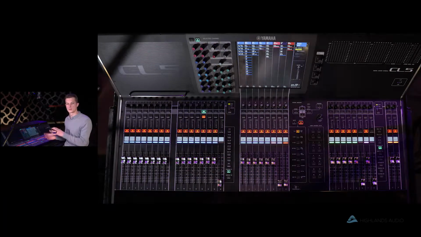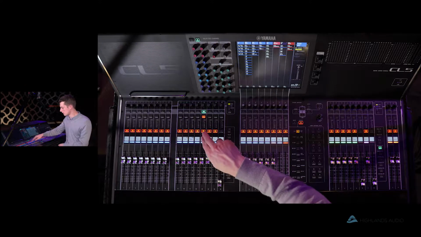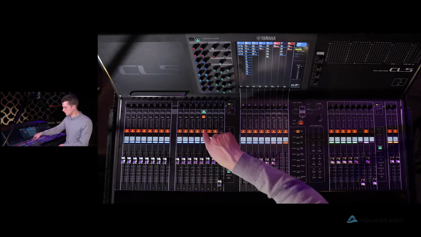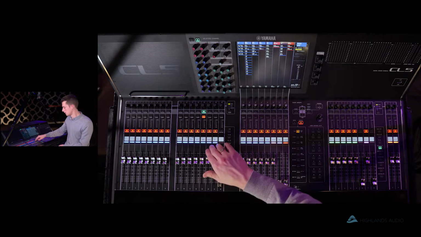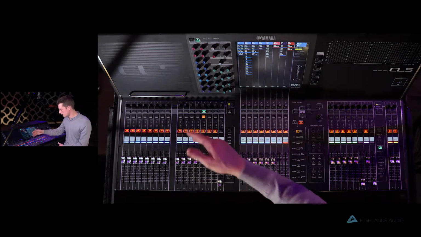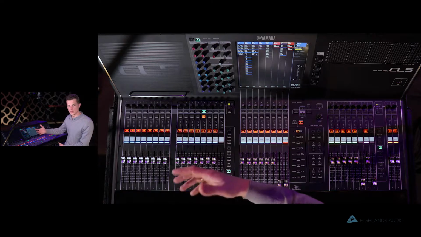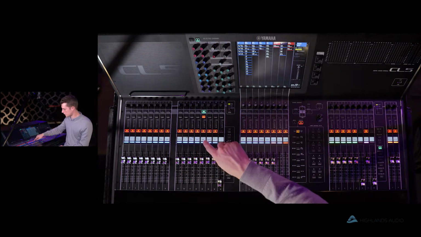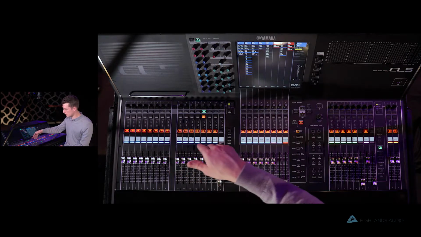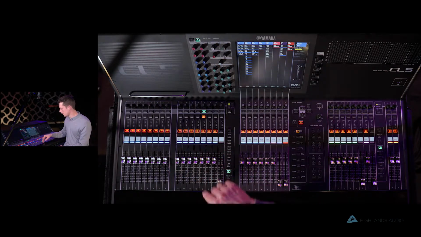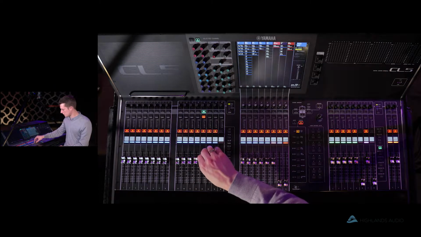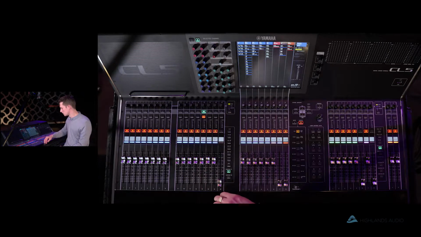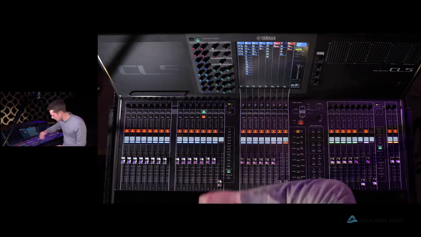Now this is a little backwards from some consoles. Some consoles, if the button is lit, it is actually muted. This console is backwards. If the button is lit, the channel is unmuted and it's on. So just be sure you know that. It has to be lit and on for the channel to come through your PA. And then below that, you have your screen, your color. It kind of helps you associate where you're at. And then your fader. So yeah, that's a basic overview of each individual fader and channel strip.